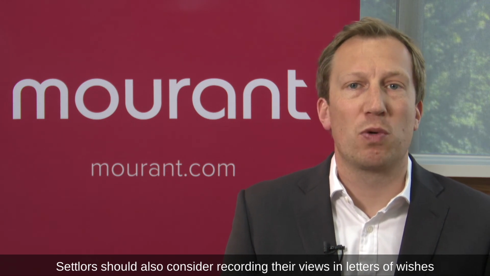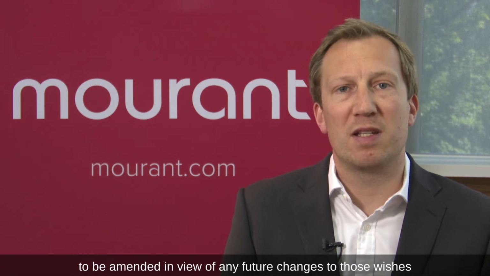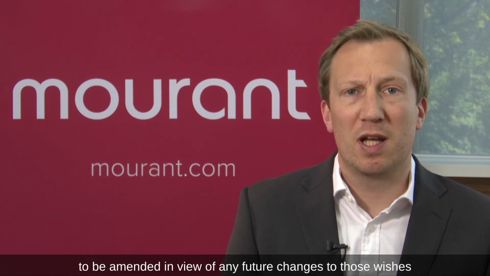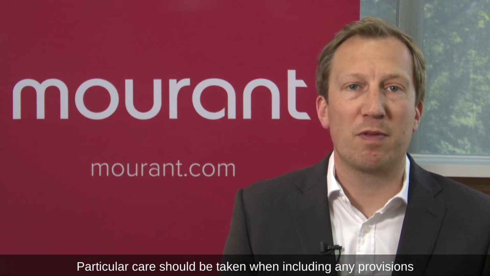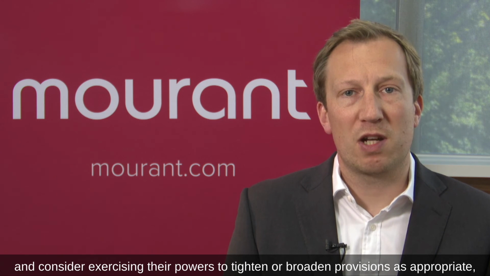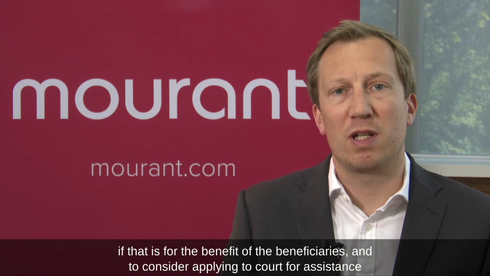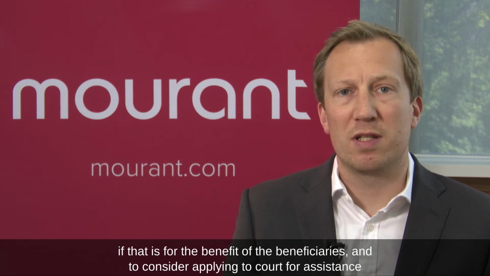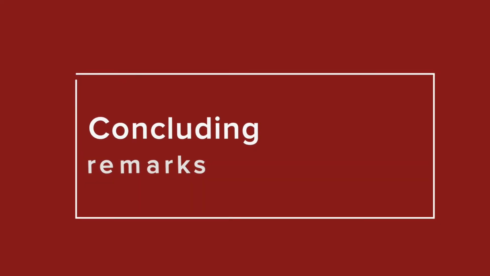Settlors should also consider recording their views in letters of wishes and equipping their trustees with powers that enable the relevant provisions to be amended in view of any future changes to those wishes and/or evolving social attitudes. Particular care should be taken when including any provisions which treat individuals differently on the basis of characteristics such as gender or marital status. Likewise, trustees should keep their trust documents under constant review and consider exercising their powers to tighten or broaden provisions as appropriate, if that's for the benefit of the beneficiaries, and to consider applying to court for assistance if their powers do not permit them to achieve the desired outcome.